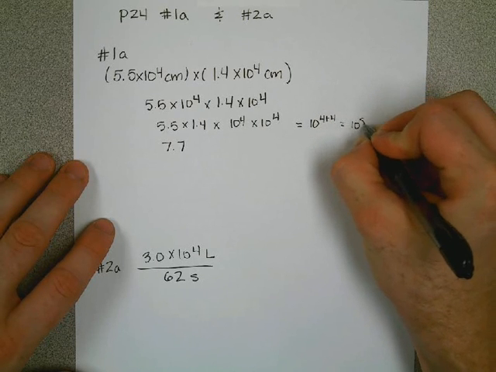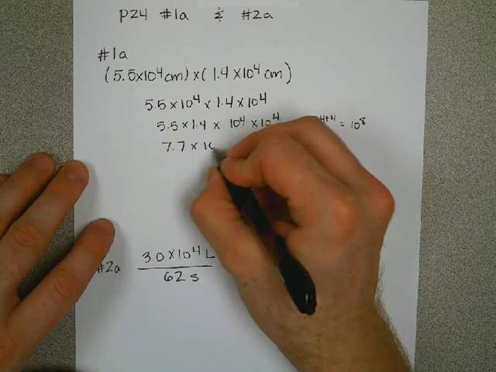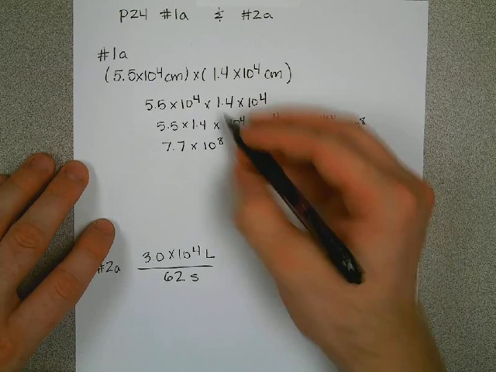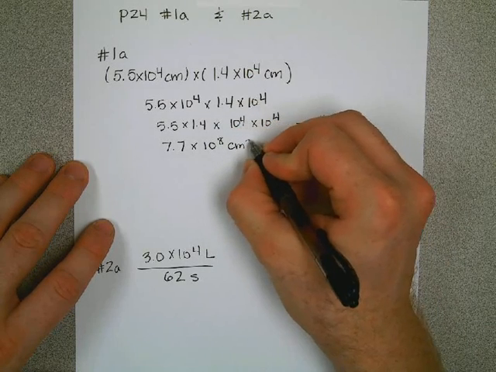Then I bring in my units again, and remember it's centimeters squared because it's centimeters times centimeters. This is my final answer.